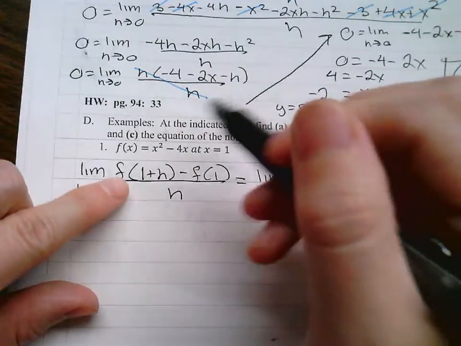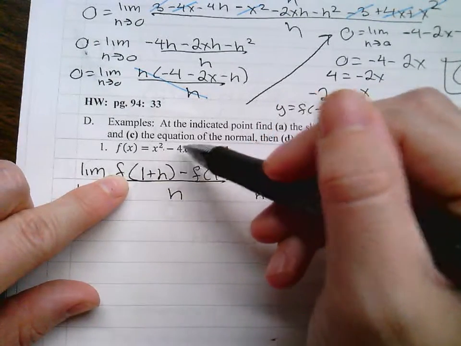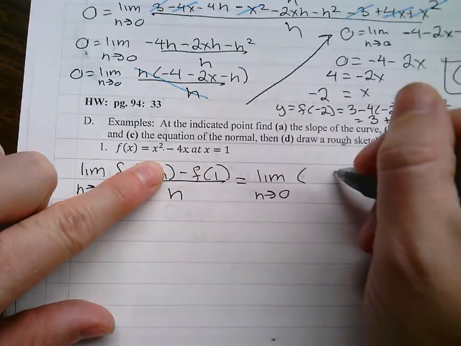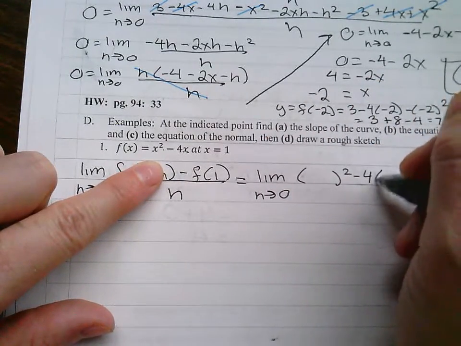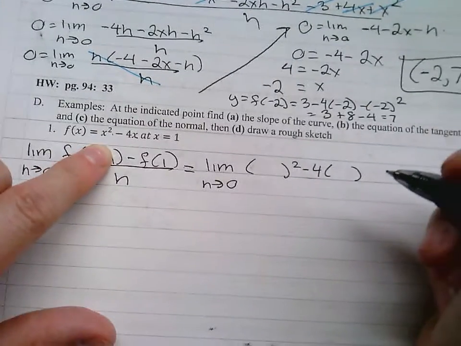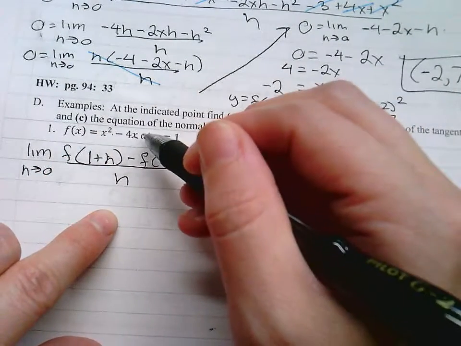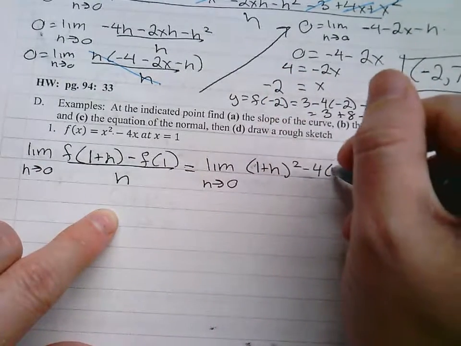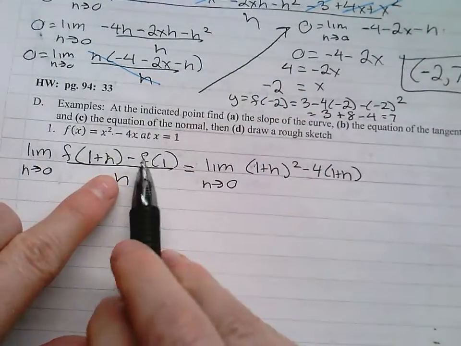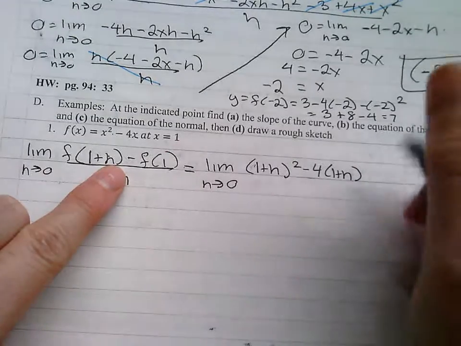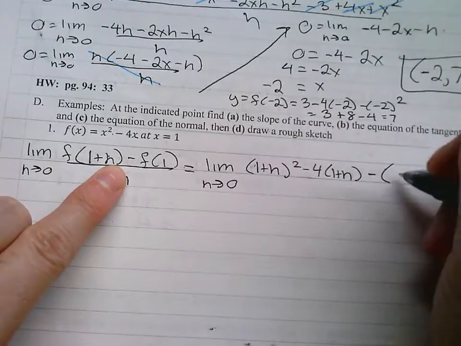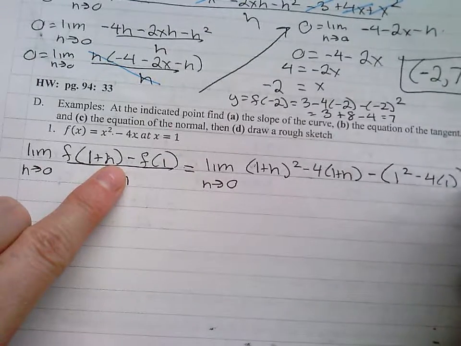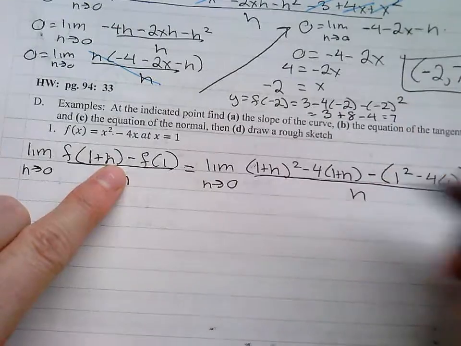Okay, so now I'm going to evaluate this. So where I see x in here, I'm going to put 1 plus h, so I'm going to have x squared minus 4x. Okay, so there's f of x, so I'm just going to drop 1 plus h into the parentheses. Okay, so now I'm doing minus f of 1. 1 squared minus 4 times 1, over h.